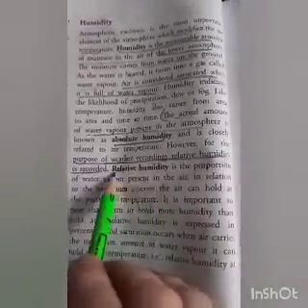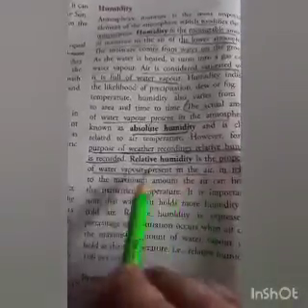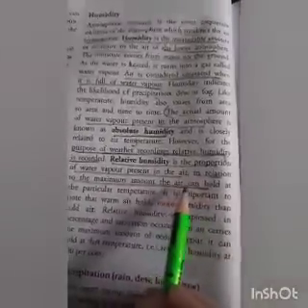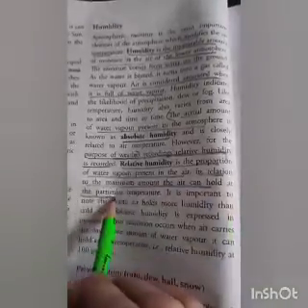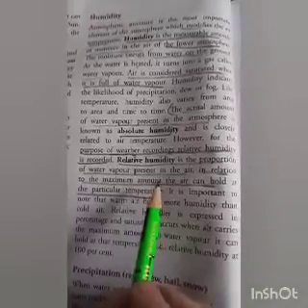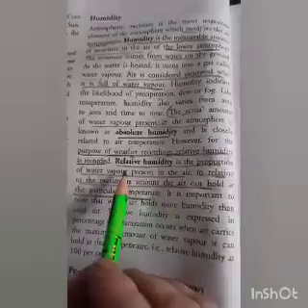Underline, relative humidity is the proportion of water vapor present in the air in relation to the maximum amount of air can hold. Amount the air can hold at the particular temperature. At a particular temperature, how much moisture an air can hold, in proportion to the water vapor present in the air. That is what relative humidity is.